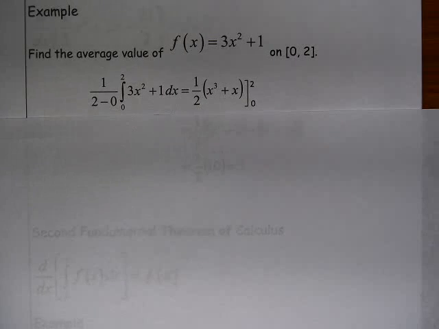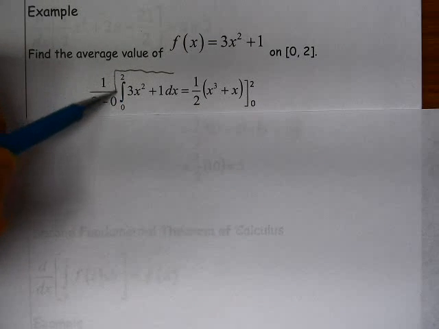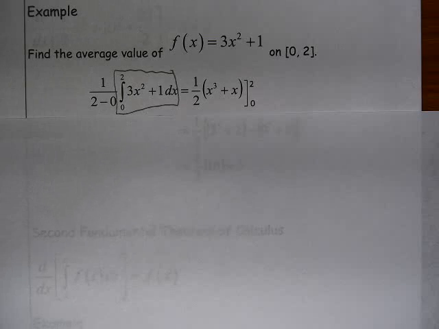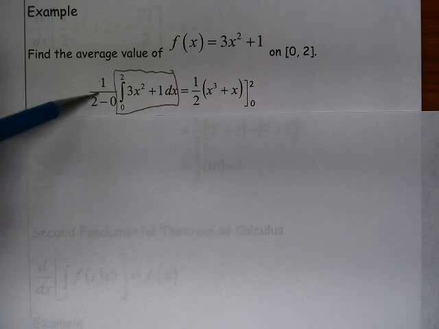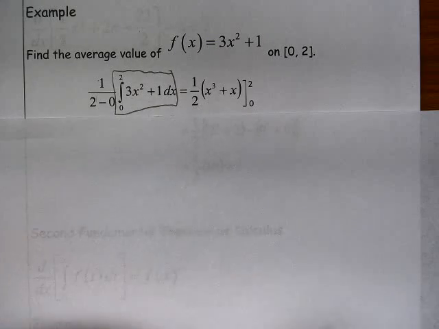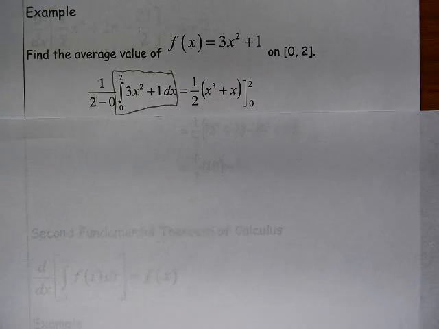So we're going to find the area between that function and the x-axis. That's the definite integral from 0 to 2 of 3x squared plus 1 dx. And then we're going to multiply it by 1 over the width, 2 minus 0, 1/2. So we're basically going to take this area and divide it by 2. It's going to give us the average height of this function between x equals 0 and x equals 2.